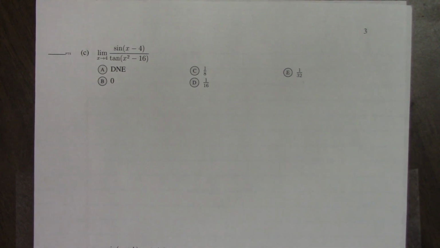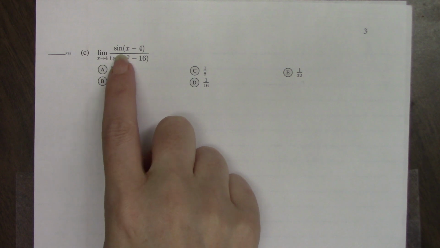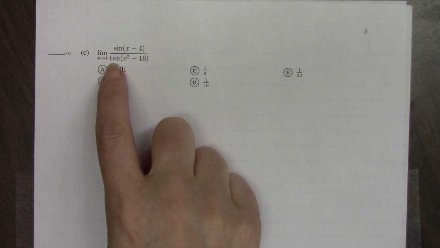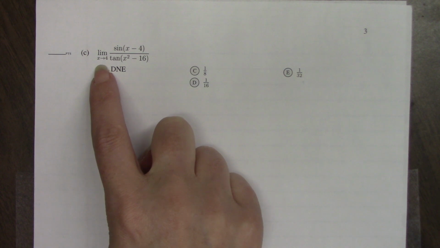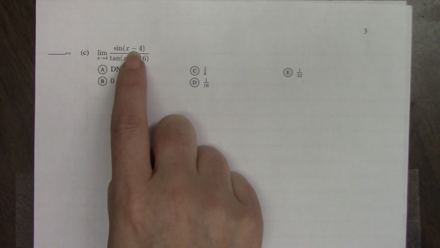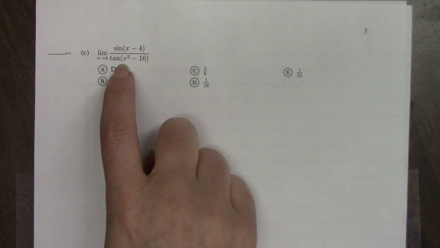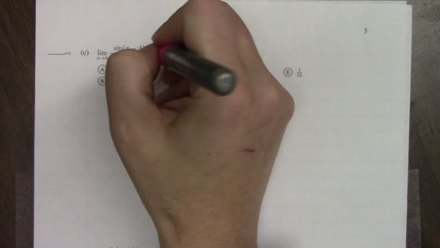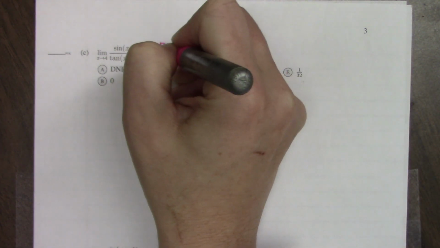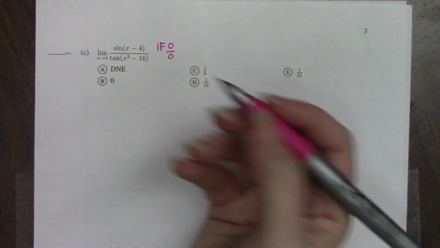Okay, so for part C, we have the limit as x approaches 4 of sine of (x minus 4) over tangent of (x squared minus 16). So if we attempt direct substitution, 4 minus 4 would give us 0, so we have sine of 0 in the numerator. And 4 squared would give you 16, and so you're going to get tangent of 0. So this is actually an indeterminate form of 0 over 0.